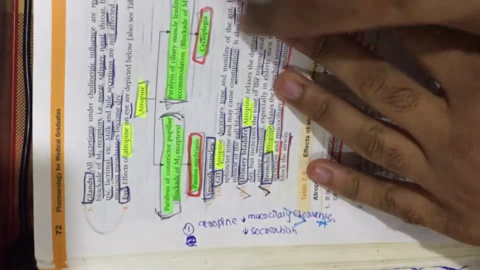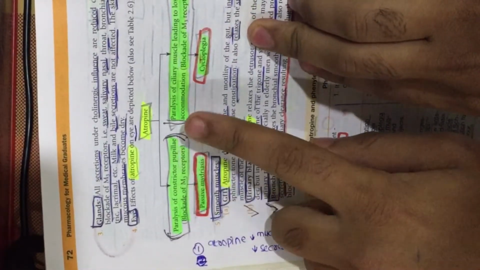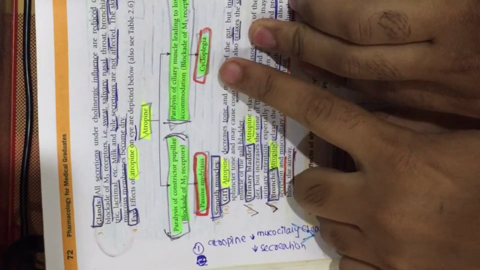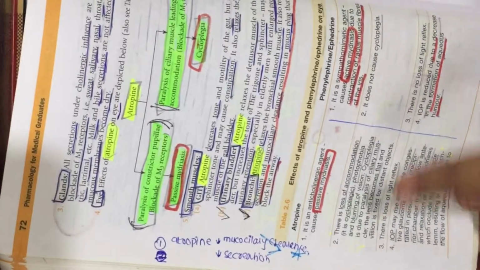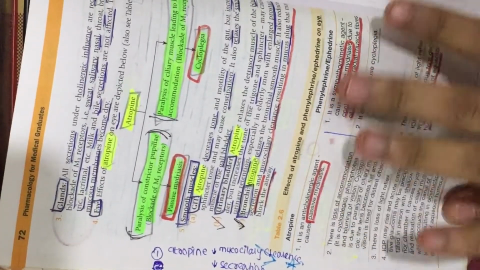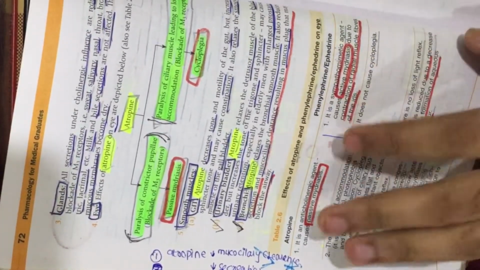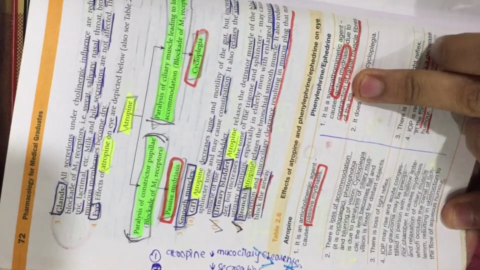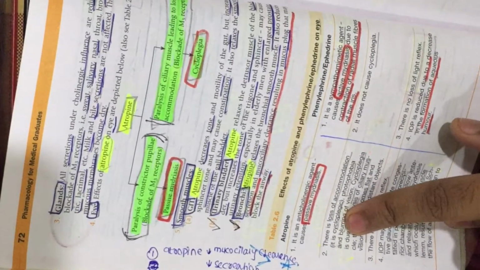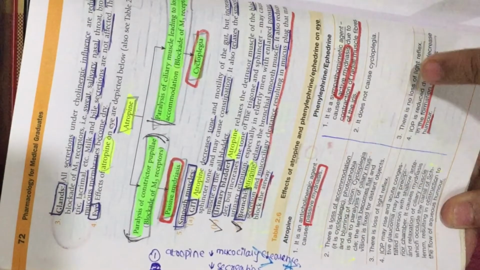I already told you that in the eye it causes passive mydriasis and cycloplegia. Now, the difference between atropine and epinephrine is really important. Atropine causes passive mydriasis, while epinephrine causes active mydriasis. Atropine causes cycloplegia; epinephrine does not.